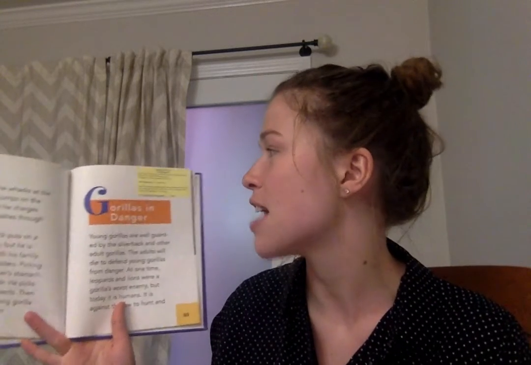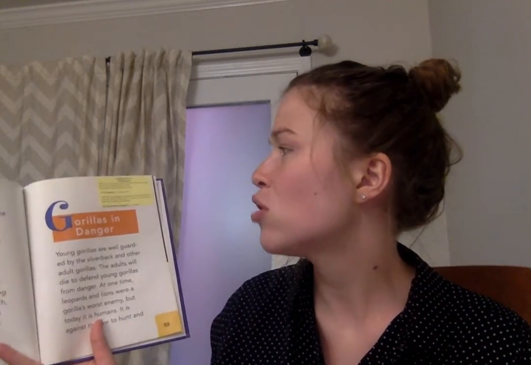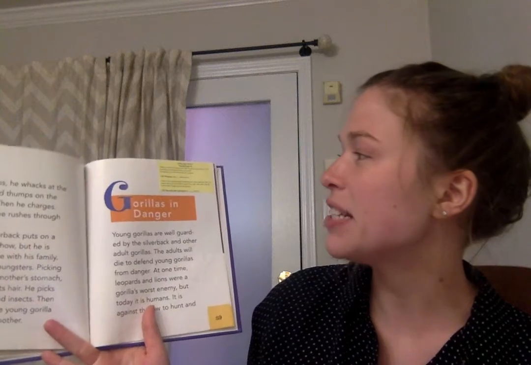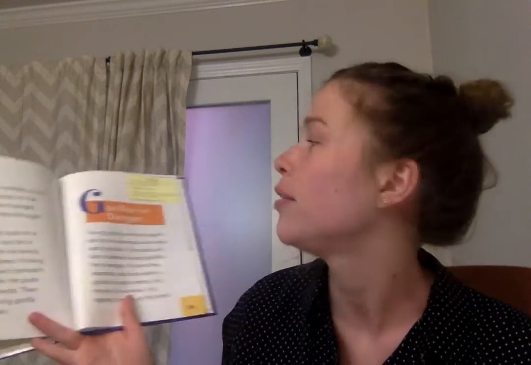So while we read today, we are going to notice that the pictures in this story, something that I talked a little bit about yesterday, are real. Illustrations are fake.